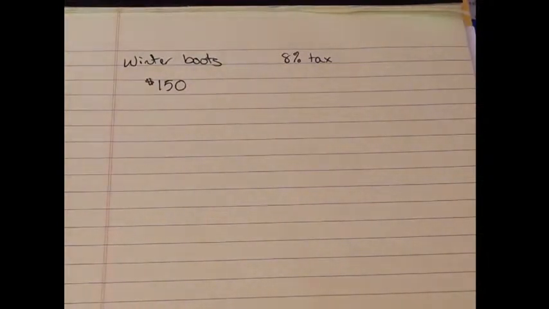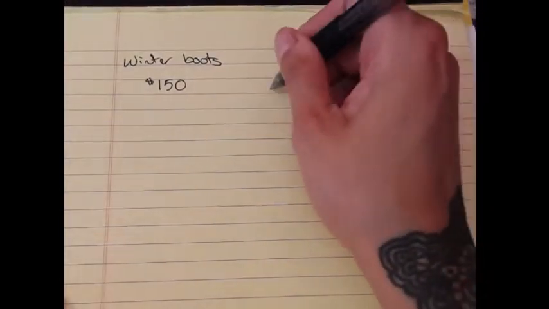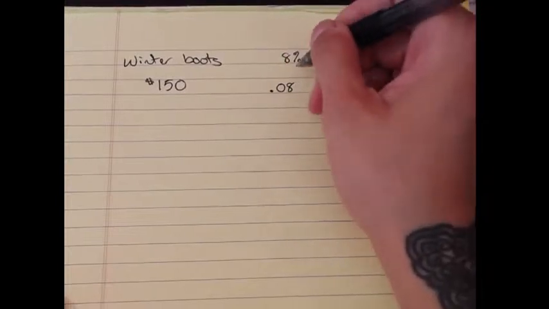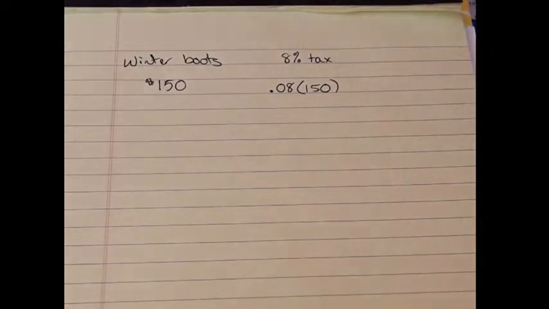Okay, so not only did you provide the answer in the chat, but I asked you how you got that, and you typed in your responses. So it's brilliant to be able to see exactly what you did. Looking at what Patrick and Noelia said, you first have to take the 8%, 0.08, and multiply it by the cost of the boots themselves to figure out what that tax is.